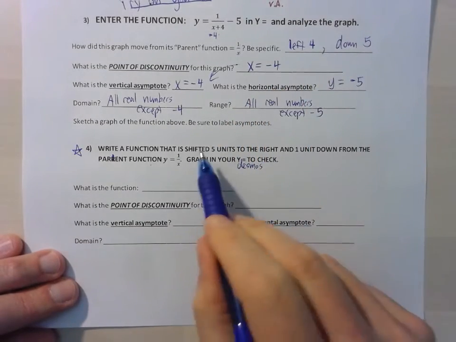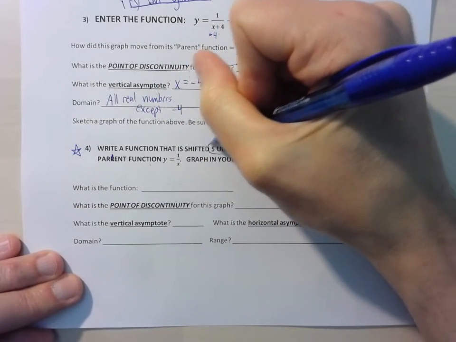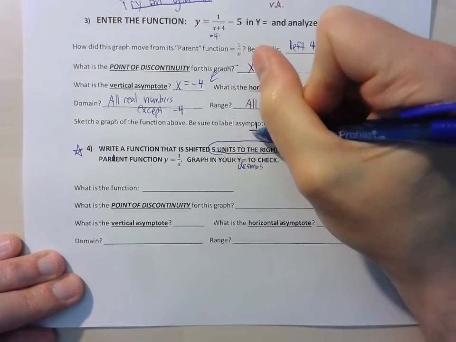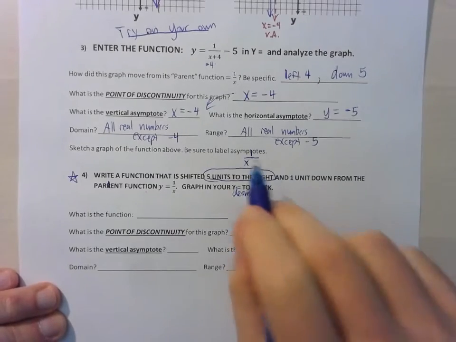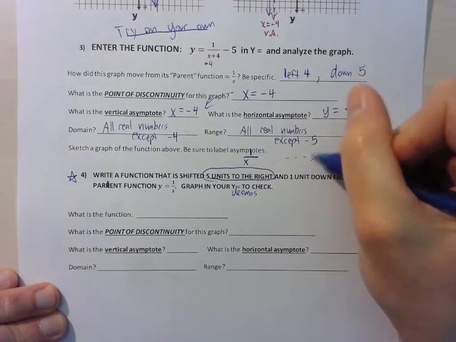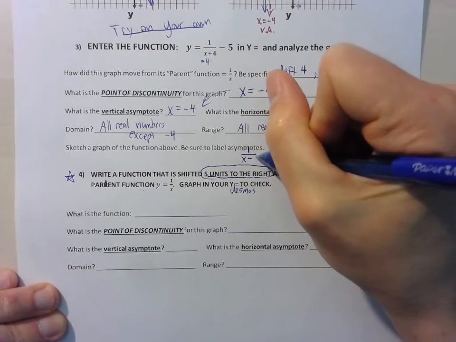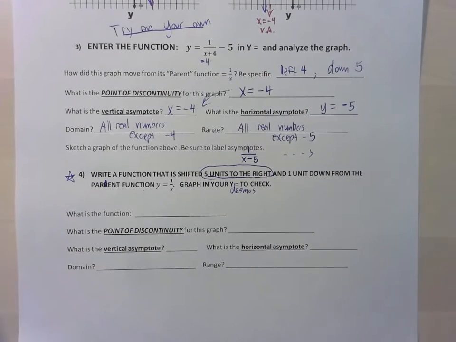So let's look at the requirements for how it moved. 5 units to the right. So that means in the denominator, it's going to be x. And remember, right is the opposite. So you think on the x-axis, it goes in the right direction. That's positive, but it's really going to be minus. So x minus 5 is going to be 5 units to the right. Let's verify that on Desmos too.